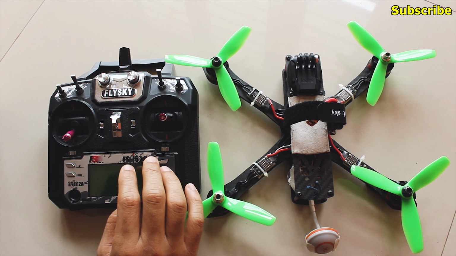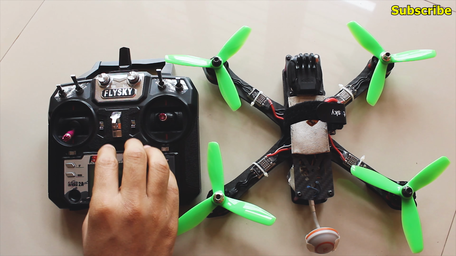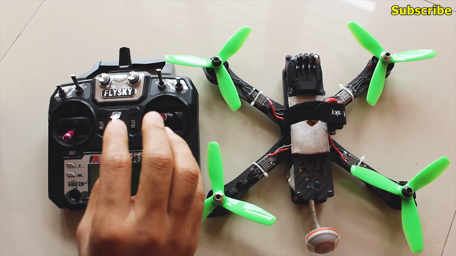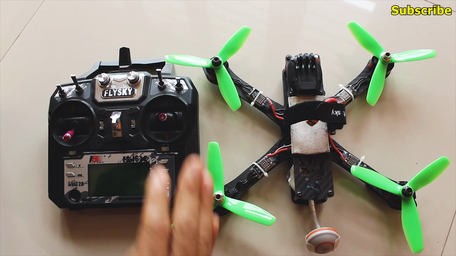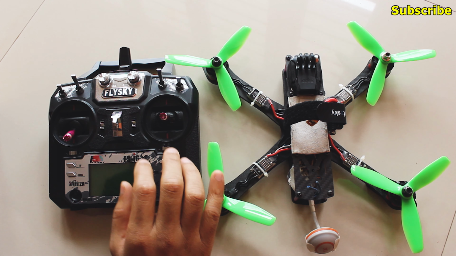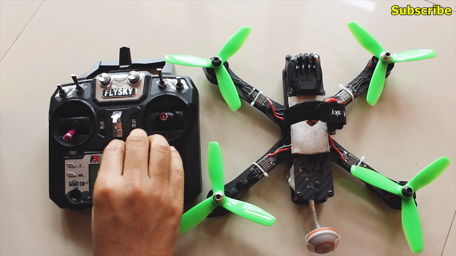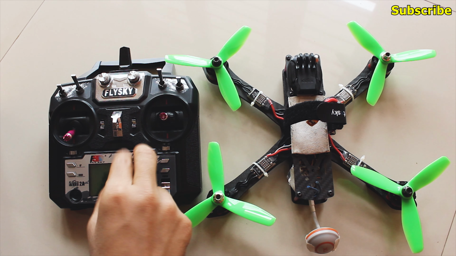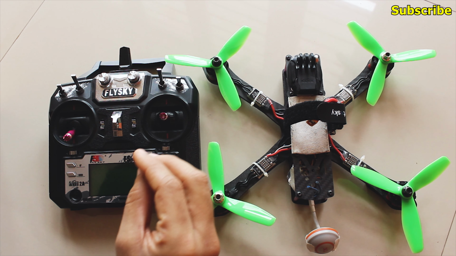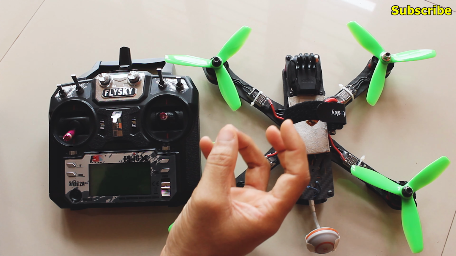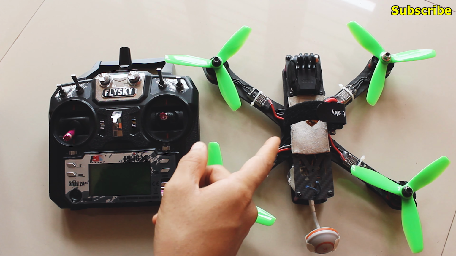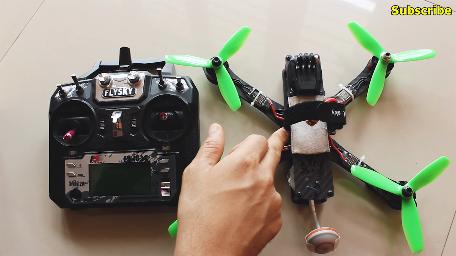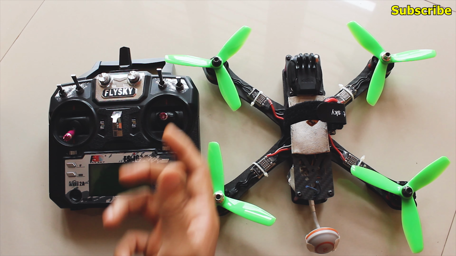But in today's video, I'll show you guys how you can use your FlySky transmitter to get the RSSI value on your on-screen display. So basically what we are doing is, we will flash a custom firmware on this FlySky radio that will transmit the RSSI data to the receiver on a certain channel, which the receiver can read and then send it to the flight controller. And through the flight controller, you can see it on your on-screen display.